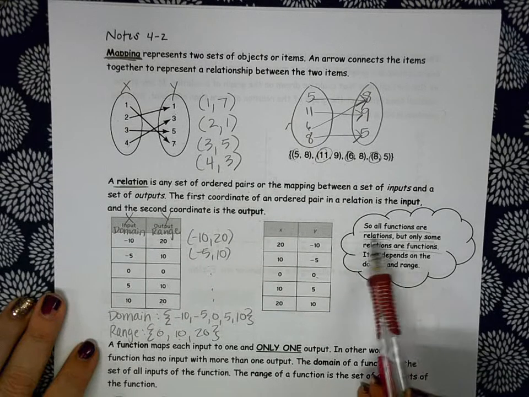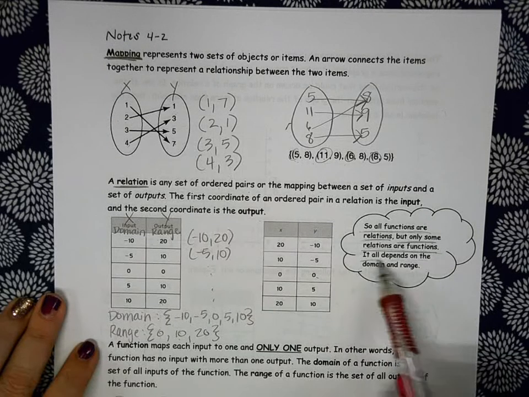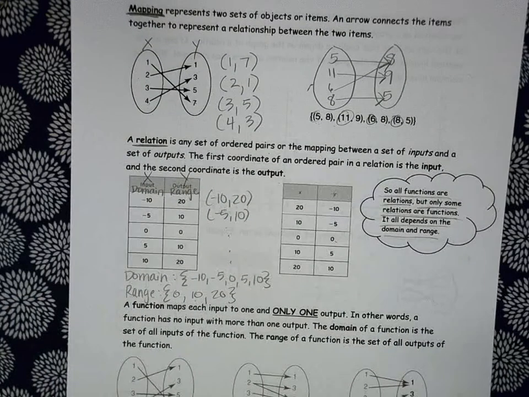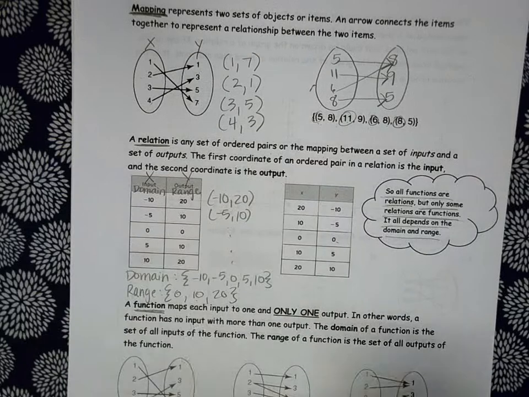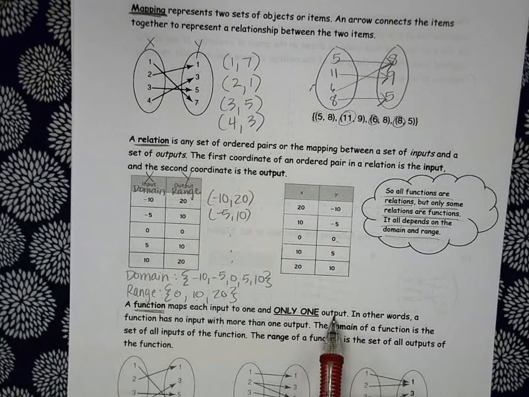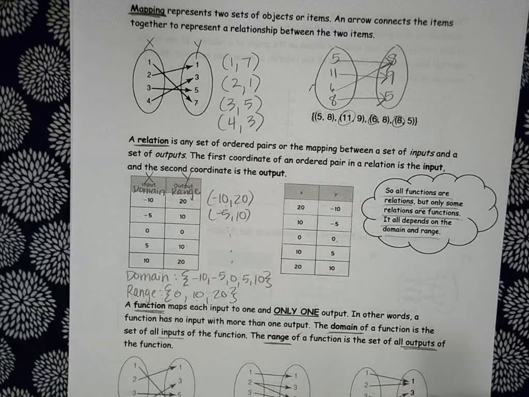So all functions are relations, but only some relations are functions. It all depends on the domain and range, and I'm going to explain that. Okay? So the next section says a function maps each input to one and only one output. I'm going to show you what that means. In other words, a function has no input with more than one output. The domain is the inputs, the range is the outputs, okay? Remember, input is x, output is y.